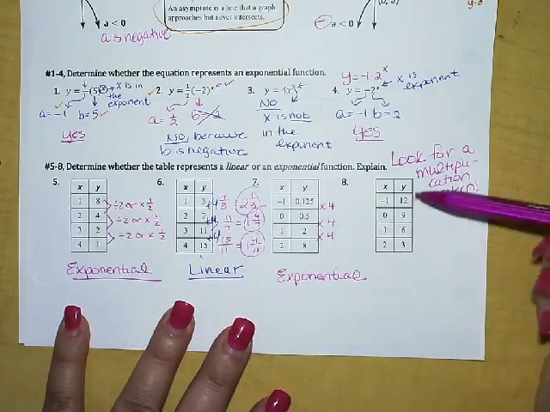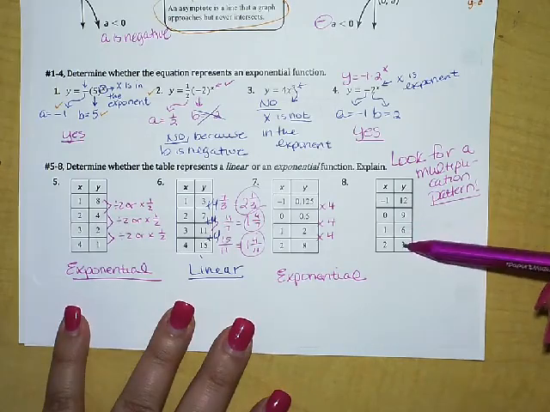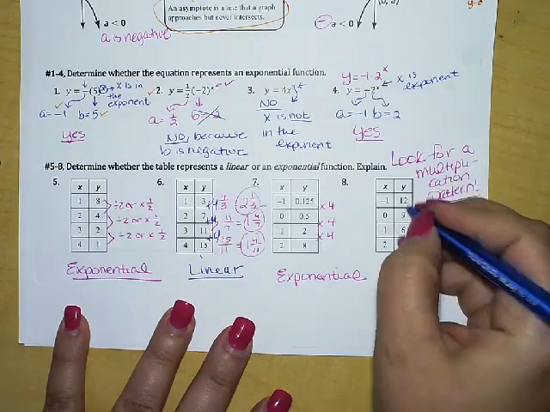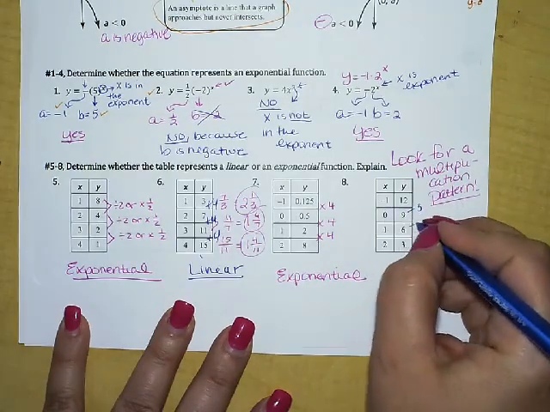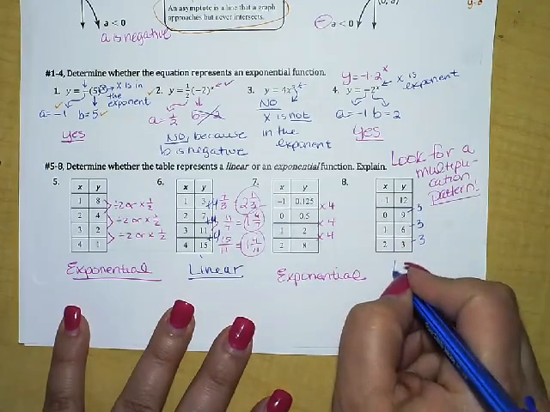Okay, and then here, let's take a look. Do we see a pattern in the problem? We've got 12, 9, 6, 3. This looks to just be decreasing by 3 every time. So 12 minus 3 is 9, minus 3 is 6, 6 minus 3 is 3. This is linear again.